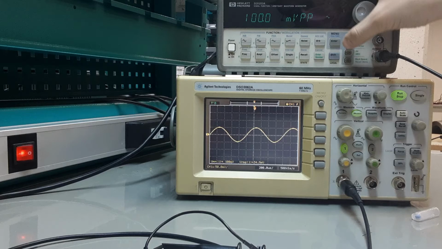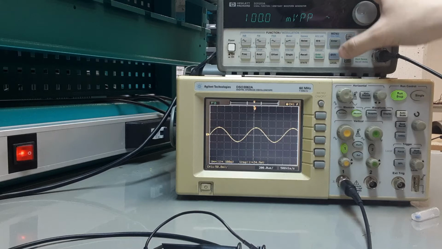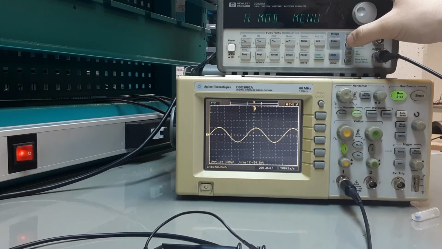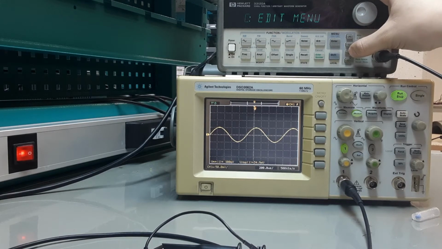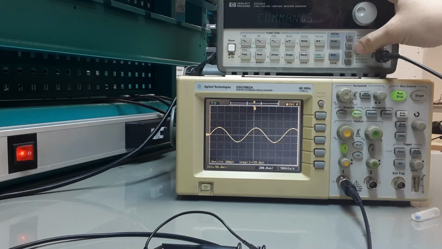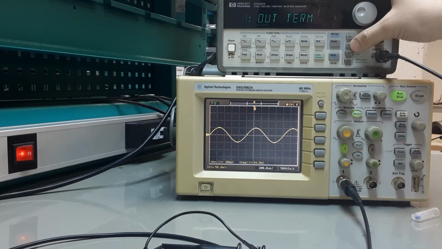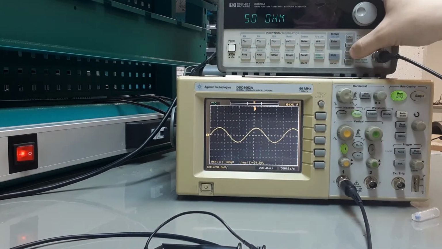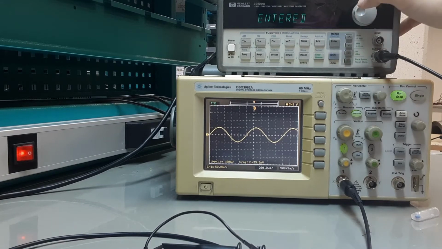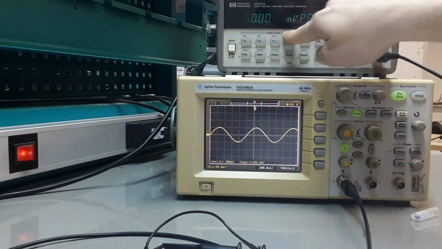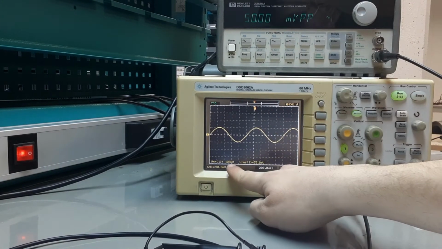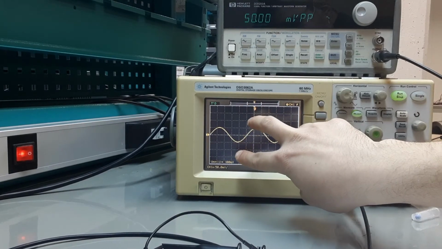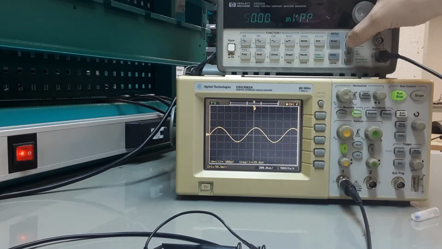To change termination settings, follow this path. Menu, System Menu, Output Termination and choose high impedance or 50 ohm. When we choose 50 ohm, as seen on the oscilloscope display, even though amplitude is 50 mV peak-to-peak, we have 100 mV peak-to-peak voltage as output.